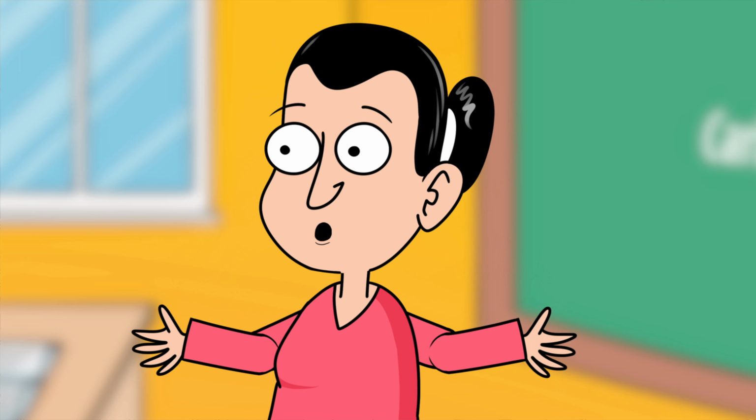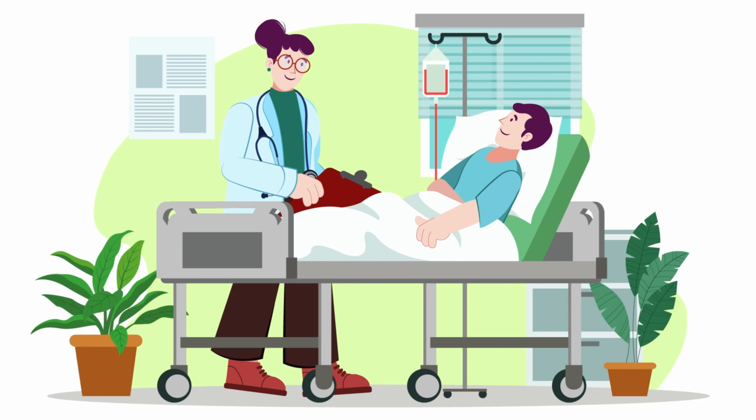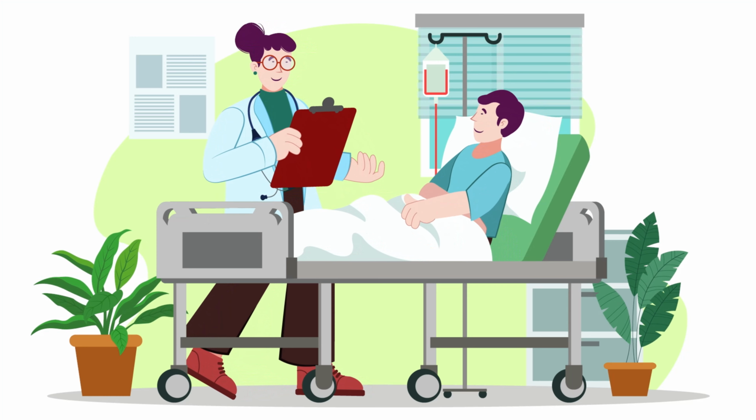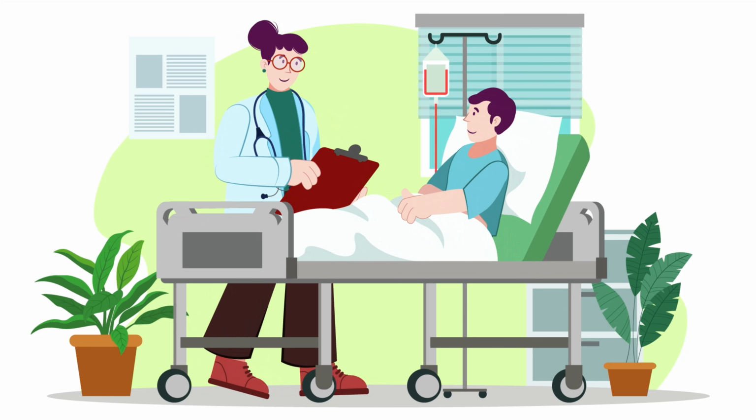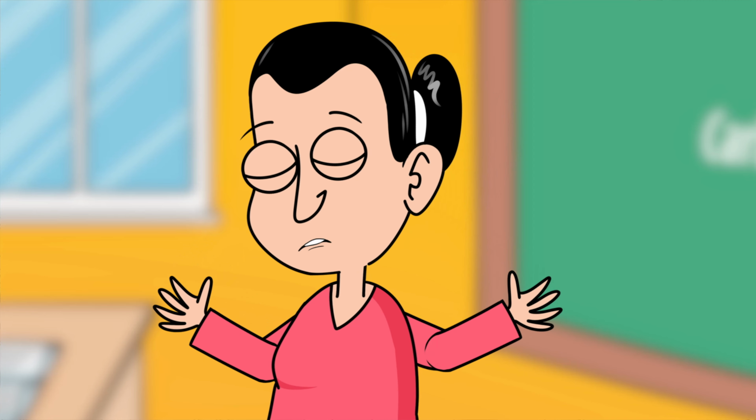Exactly. Databases are crucial in healthcare for maintaining patient records, managing appointments, and tracking treatments. They are also used in research, e-commerce, and social media.